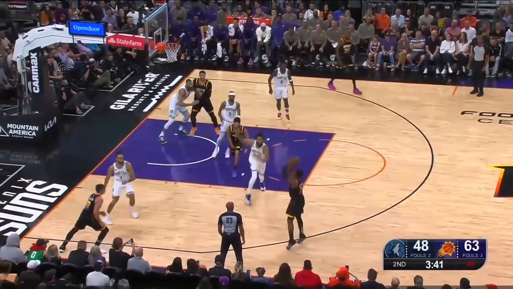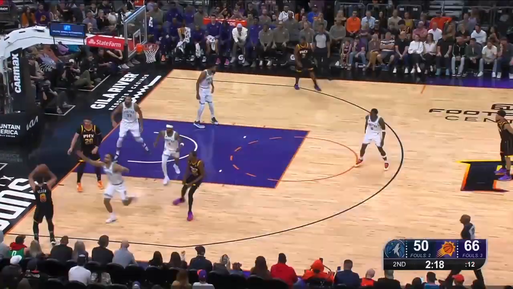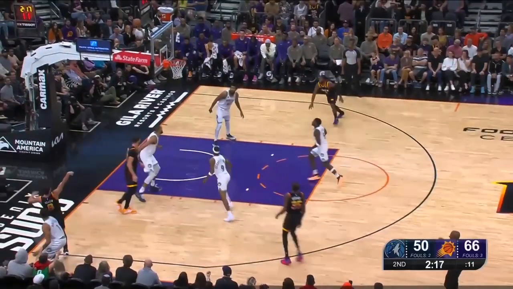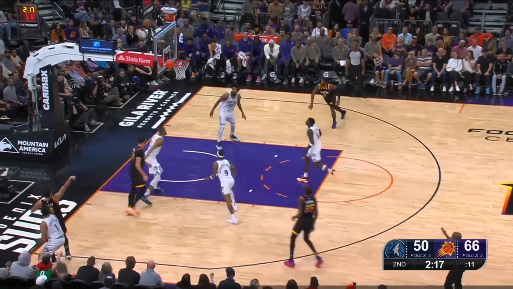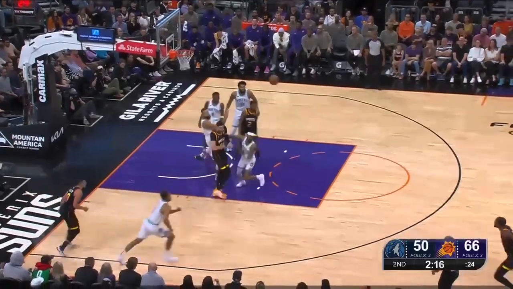So Devin Booker's in the lane. Easy catch and shoot three. Rudy Gobert, you should be knowing this. I gotta drive, I gotta use the lower half of my body to move Nurkic out on this box out. You're not even boxing out. What?